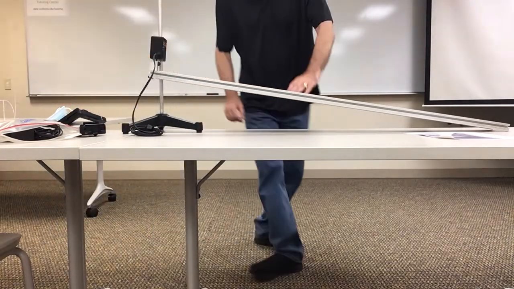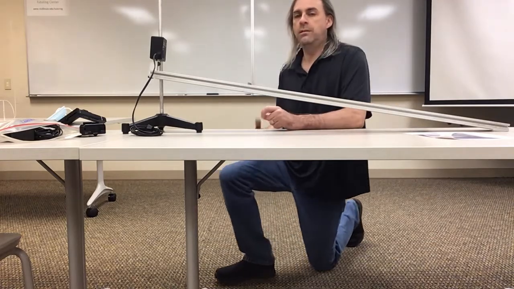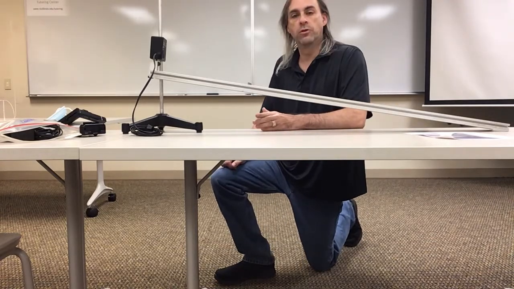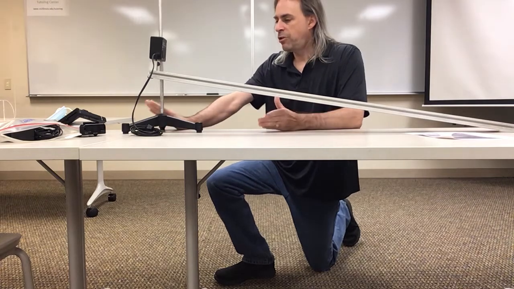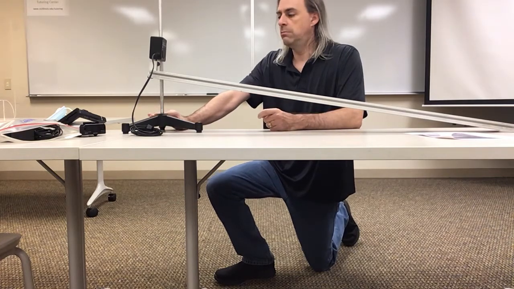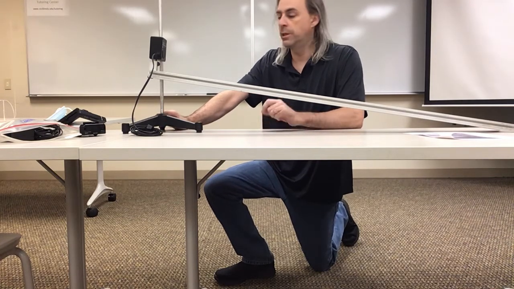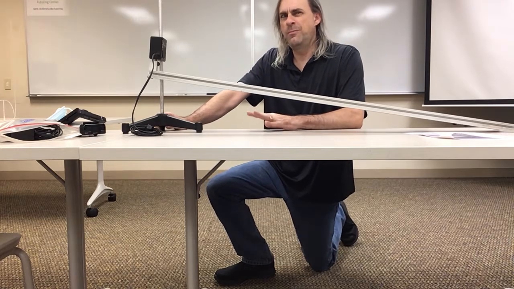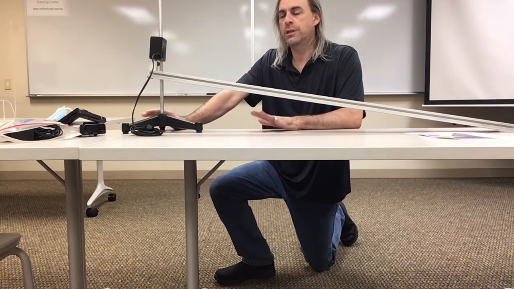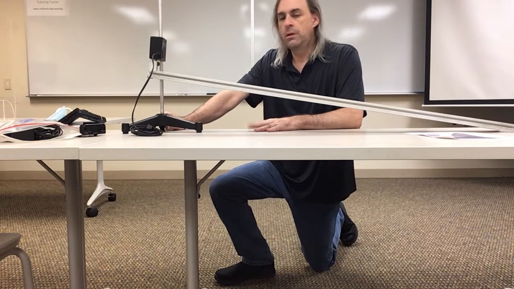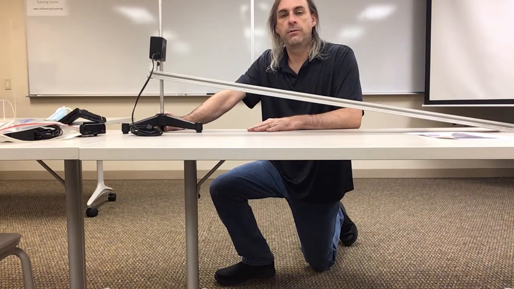Okay, so I'm in one of the physics rooms, and I partially set up one of the labs that we would be doing in class, but I'm basically going to show you how this works, and then I'll give you all the data that you need.